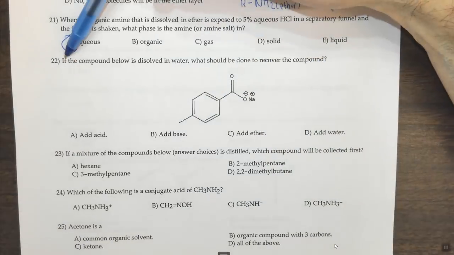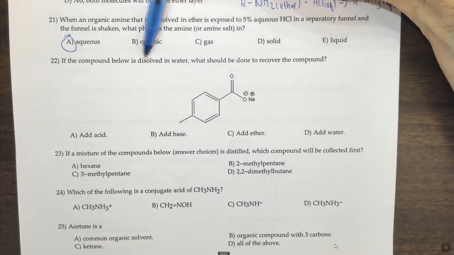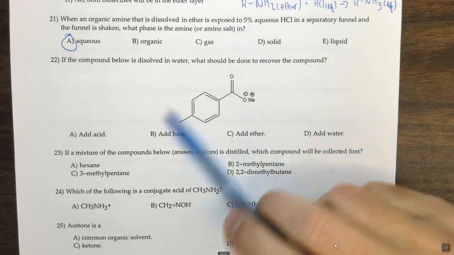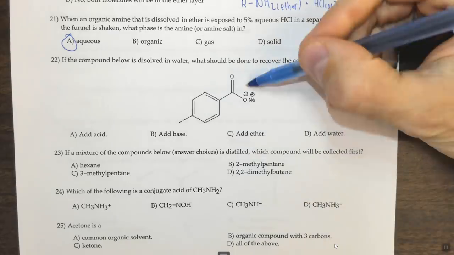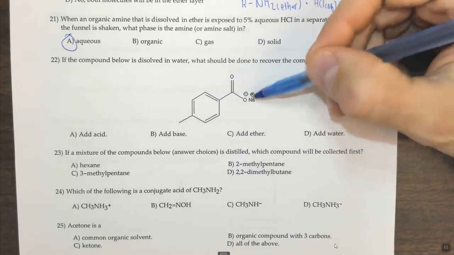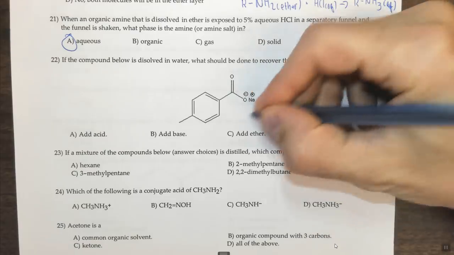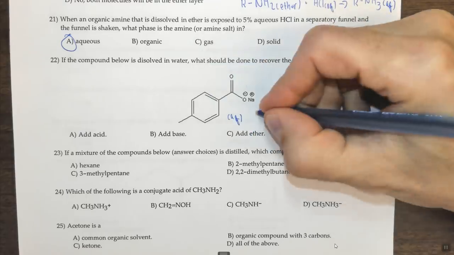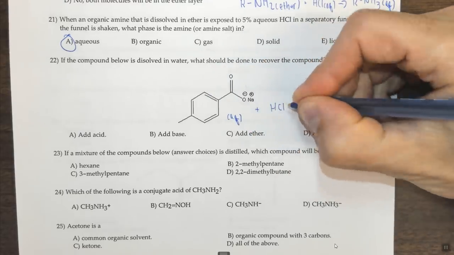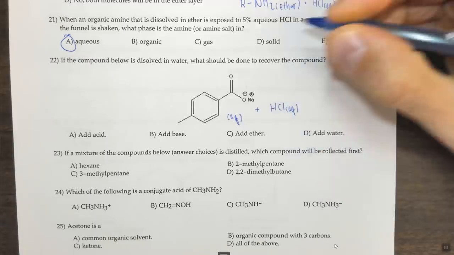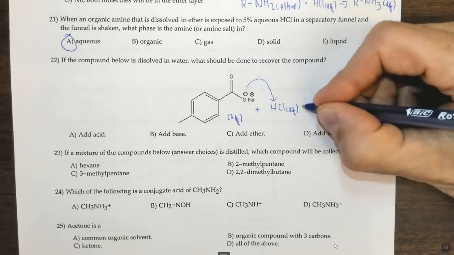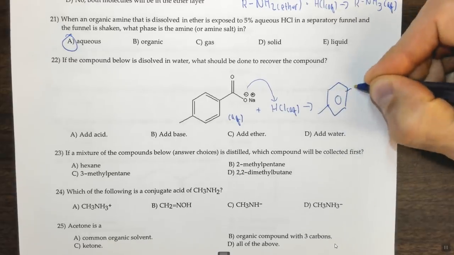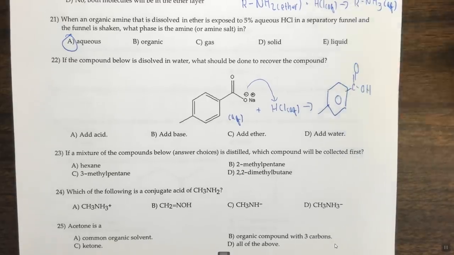Number 22 says, if the compound below is dissolved in water, what would be done to recover the compound? Well, we have a deprotonated carboxylic acid. This would be a carboxylic acid if it had an H here. But this now is an ionic salt, and it's dissolved in water, so it's aqueous. If we want to reform the carboxylic acid, we want to add something like HCl, aqueous. This proton is going to go onto this molecule, and we're going to reprotonate the carboxylic acid.